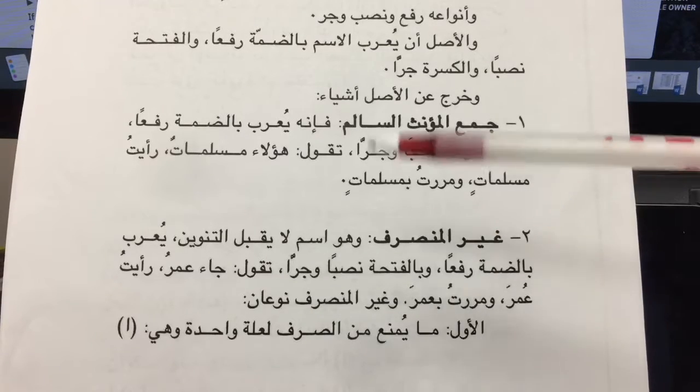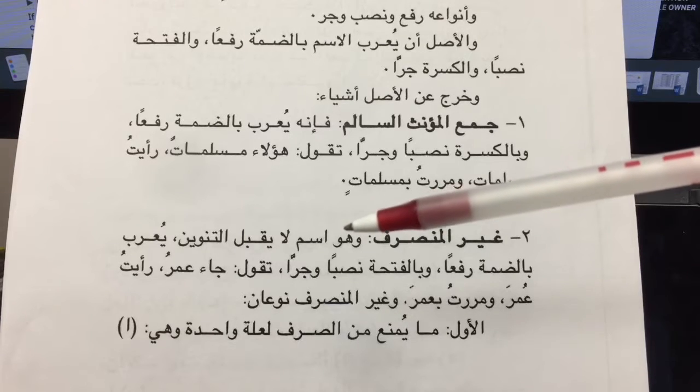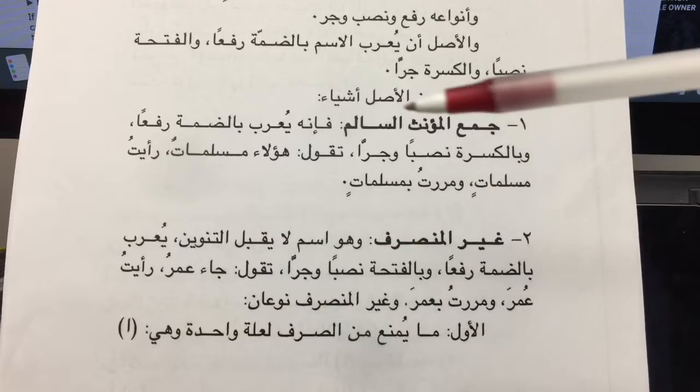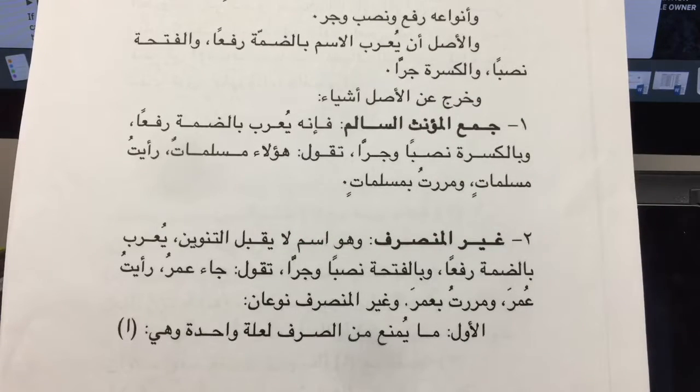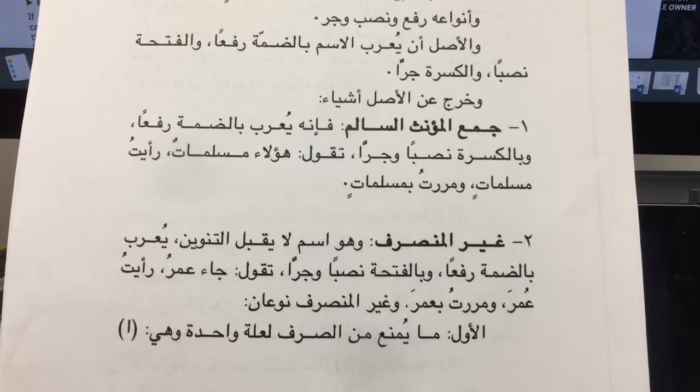It's the same thing. And here the author explains to us what that means is وَهُوَ اسْمٌ لَا يَقْبَلُ التَّنْوِينَ. It's an ism that doesn't accept tanween. It will never have un at the end. Even if it's indefinite and there's no alif lam at the beginning, it will just have a dhamma. It will never have the dhamma with the noon sound after it.